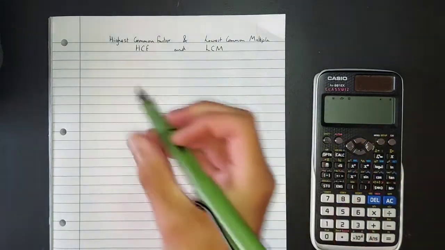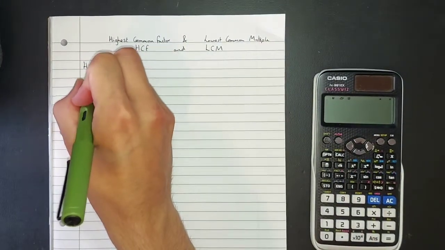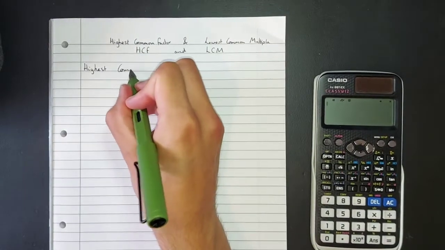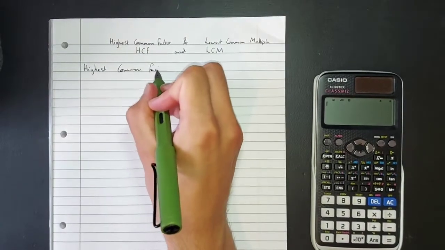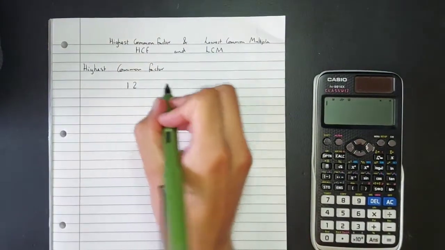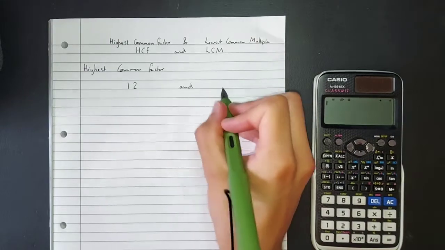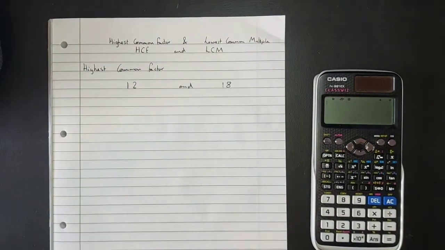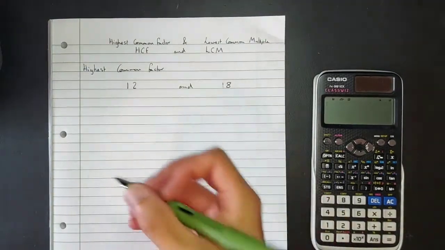Right then, so let's start off with the highest common factor. We're going to use the same pair of numbers for both, so highest common factor. A question may ask you to find the highest common factor of 12 and 18. Okay, so the first thing I'm going to do, just to illustrate what we mean by this, is I'm going to list all the factors of both. Okay, so it makes sense.